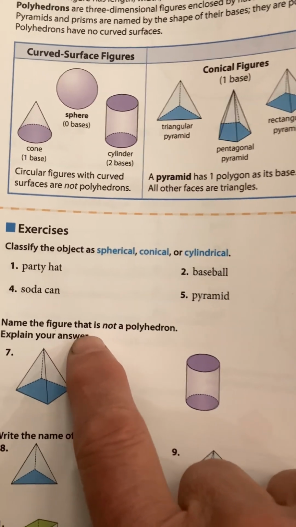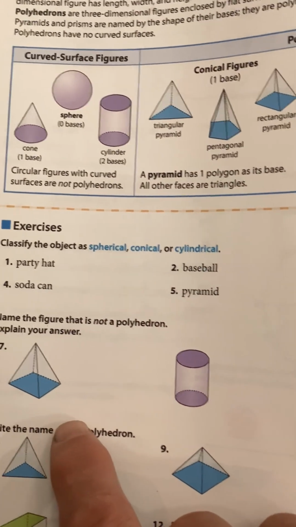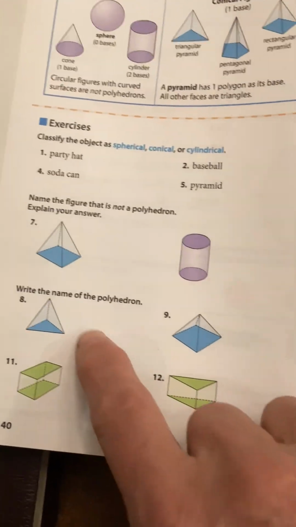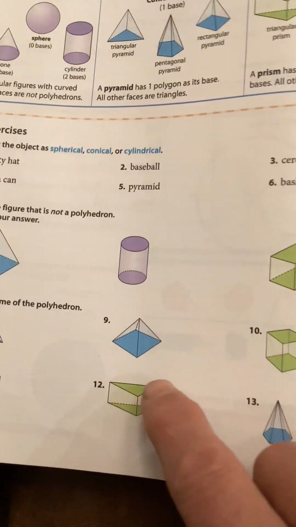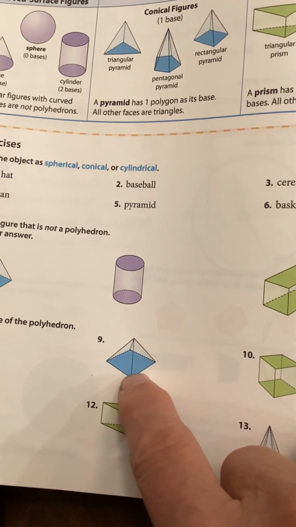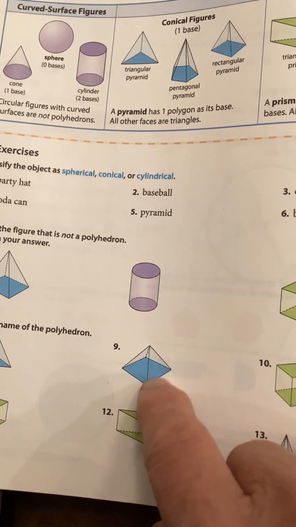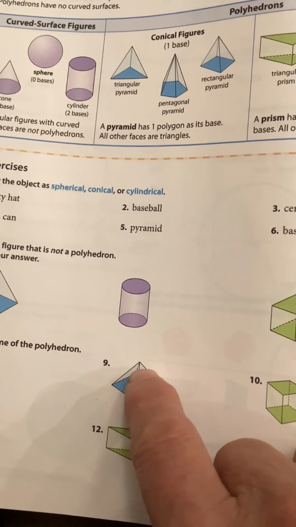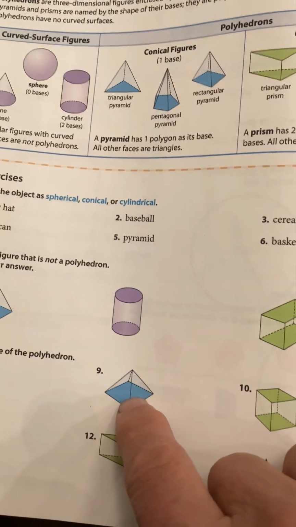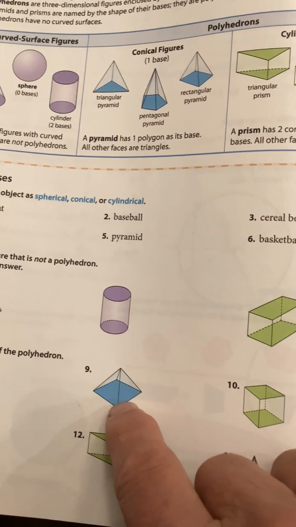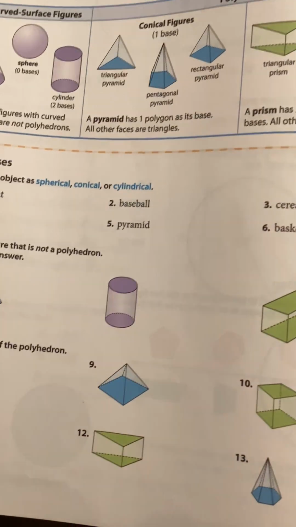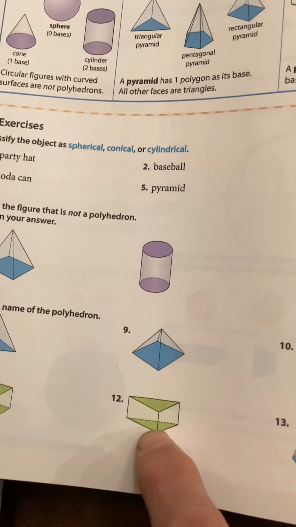Name the figure that is not a polyhedron. I'm not doing that one anyways. Number 9, write the name of the polyhedron. Well, that's either a square pyramid or a rectangular pyramid. It looks like a square, but you name the base and then you say whether it's a prism or a pyramid. If the base is a square, it's a square pyramid. If the base is a rectangle, it's a rectangular pyramid. Now this is a triangle, so that would be a triangular prism.